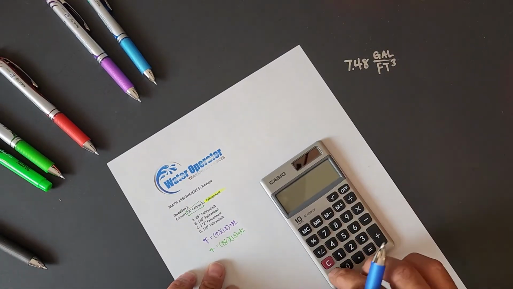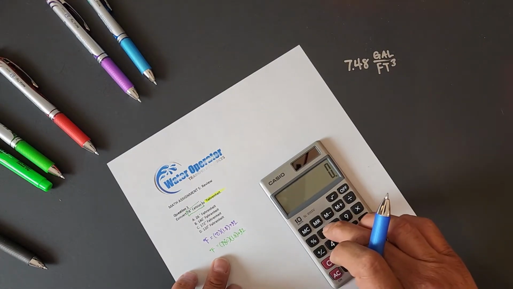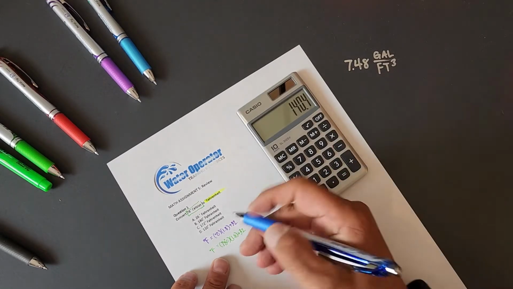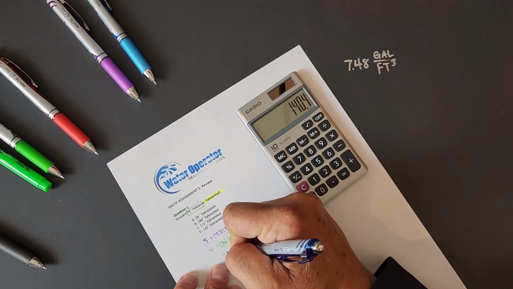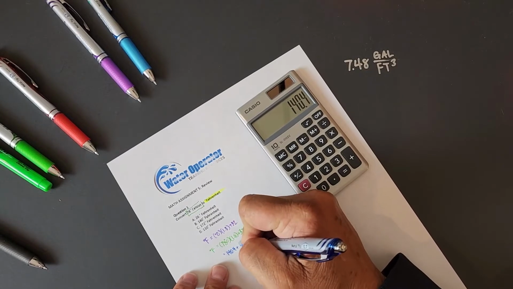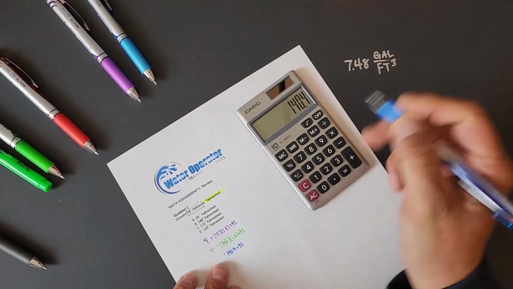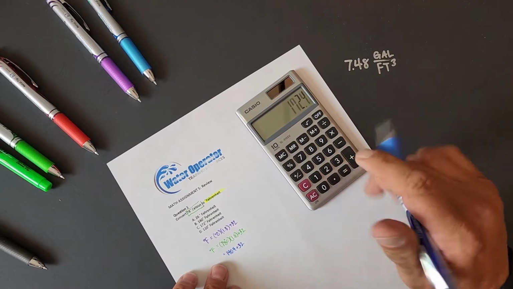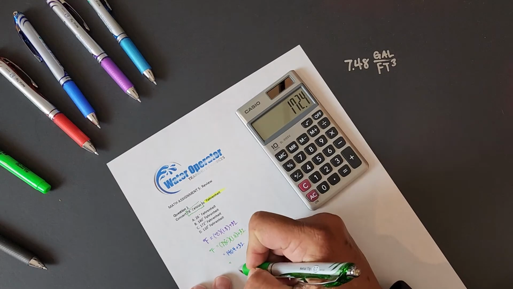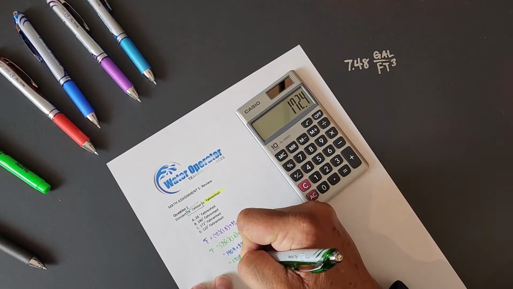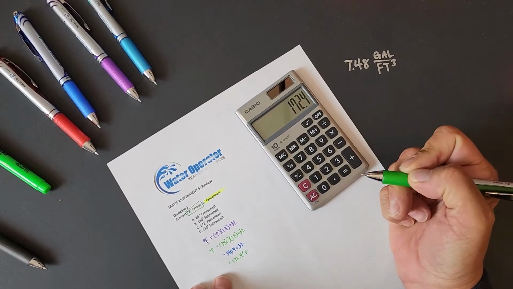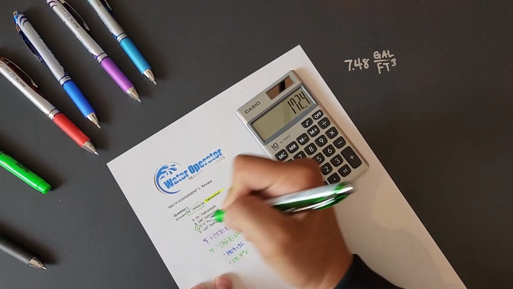Let's multiply this out. 78 multiplied by 1.8 equals 140.4 plus 32. The solution will be in green. And that equals 172.4 degrees Fahrenheit. The best answer is C.